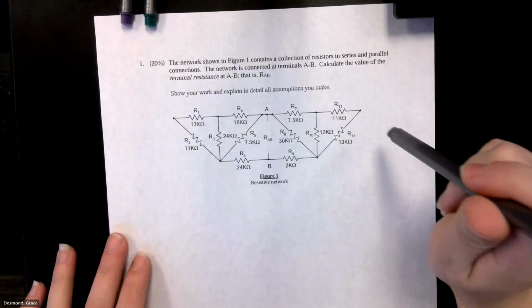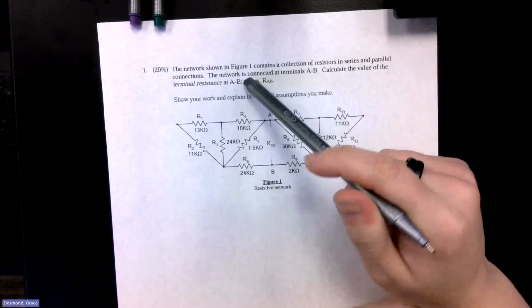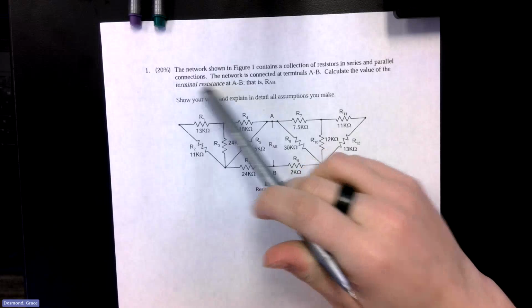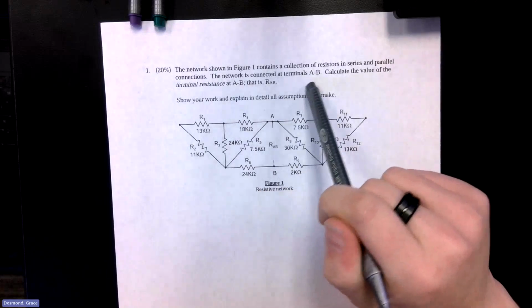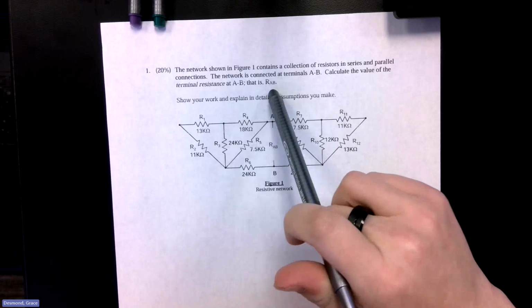So when you see this, let's first read the question, right? The network shown in figure 1, this is clear, right? Okay, cool. Contains a collection of resistors in series and parallel connections. The network is connected at terminals A to B. Calculate the value of the terminal resistance at A to B, which is RAB. What do y'all see first? What sticks out?